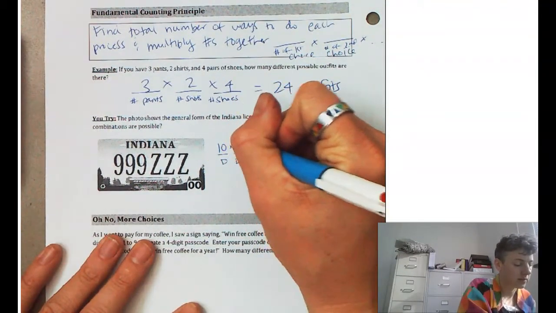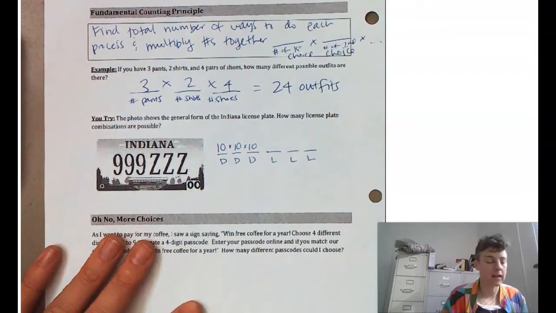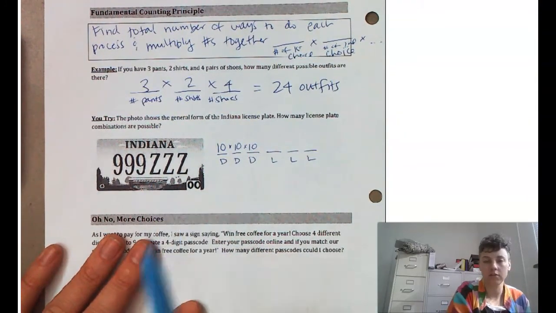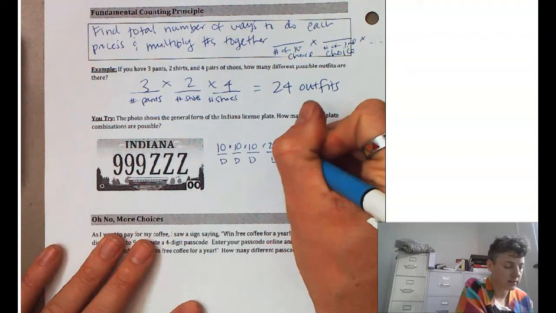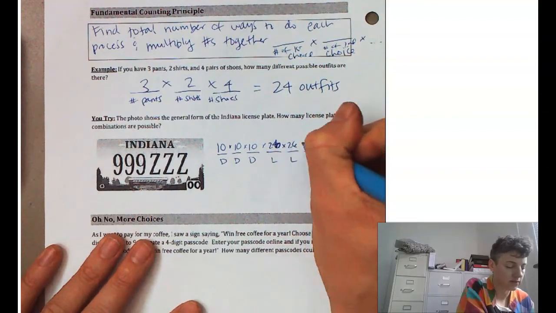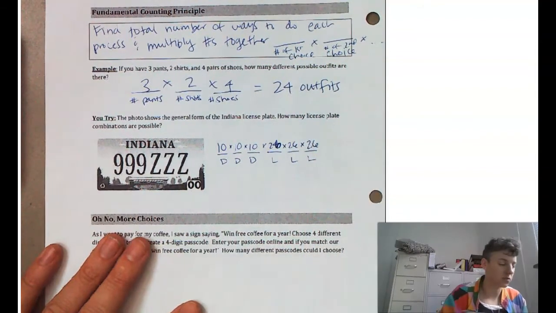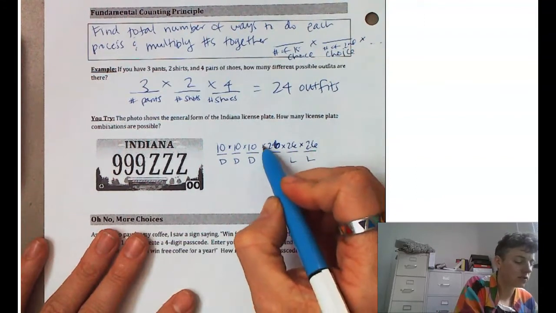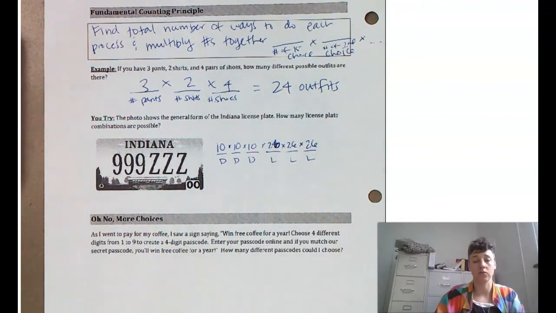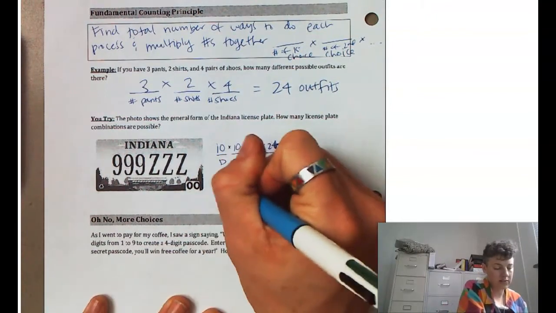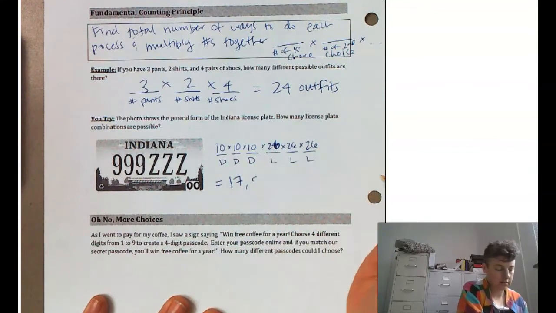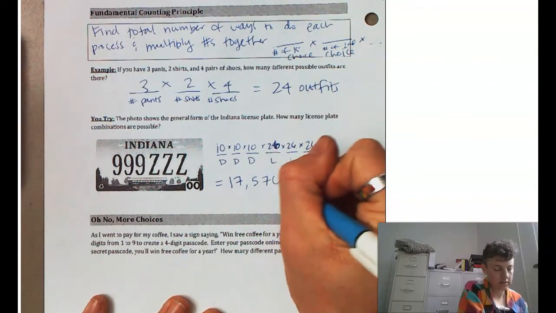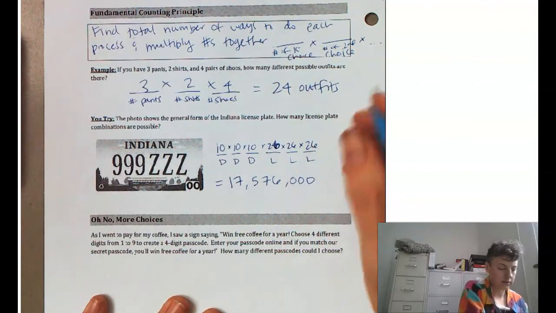10 times 10 times 10. And how many different letters could we use? Well, we could use 26. We have 26 letters in the English alphabet. So we have 10 times 10 times 10 times 26 times 26 times 26. And our handy dandy calculator says that answer is 17,576,000 license plates.